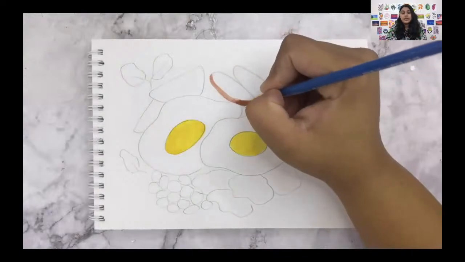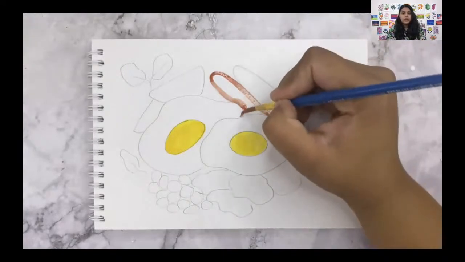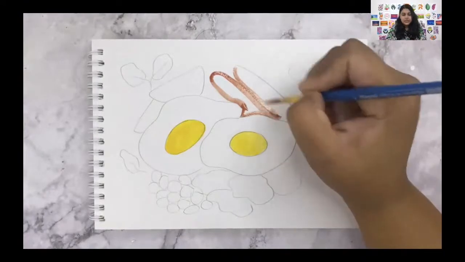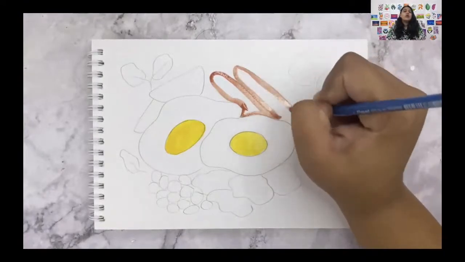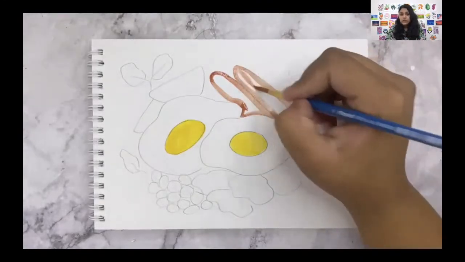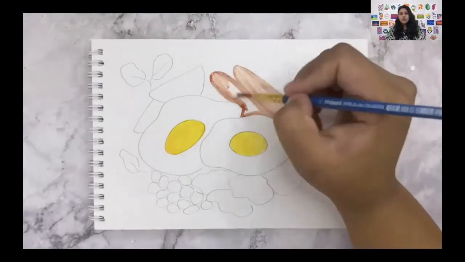Next, I'm going to go ahead and take a little bit of brown, and start painting my sausages. Now, how to mix brown? If you don't have brown, you can take a little bit of red and a little bit of green and mix those two together, and automatically you'll get brown. Now, what if you don't have green with you, but you just have red, yellow, and blue? Then just mix all those three colors.